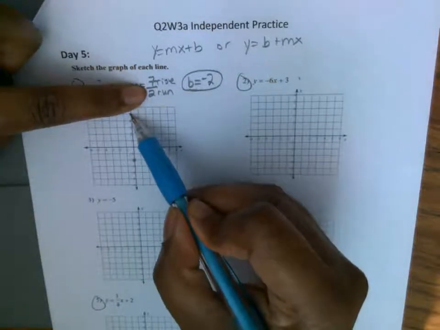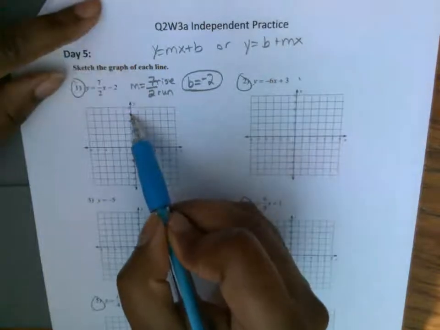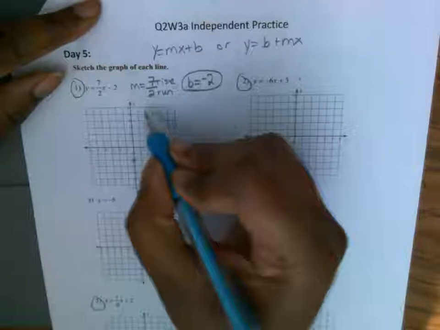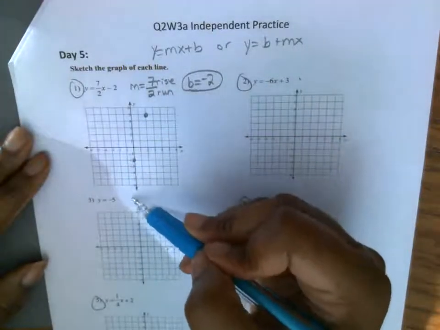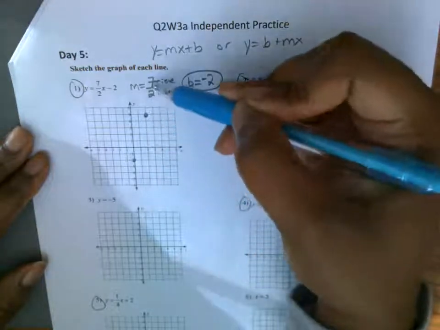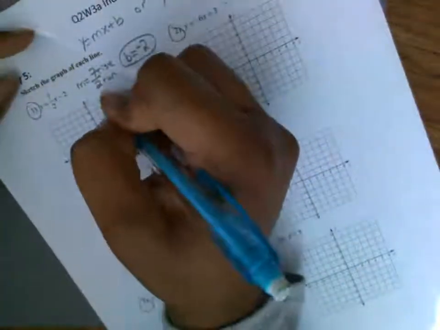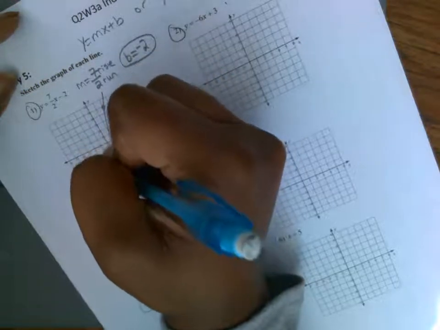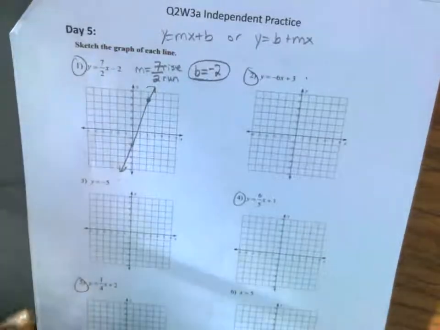That means go to the right 2 times. 1, 2. So the right 2. I don't have enough space to do that backwards because I'm out of space this way and I'm out of space this way. So all I'm doing is connecting these 2 points. And this forms my straight line. Questions about that?